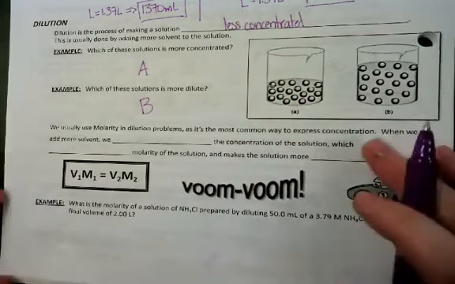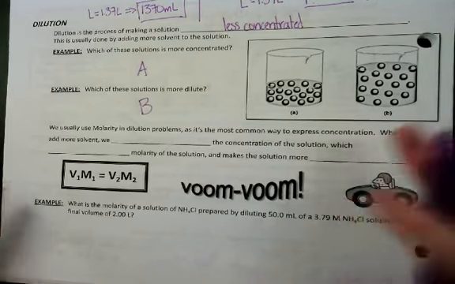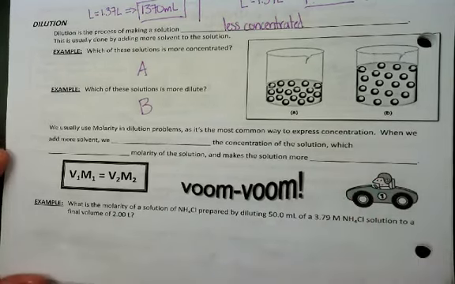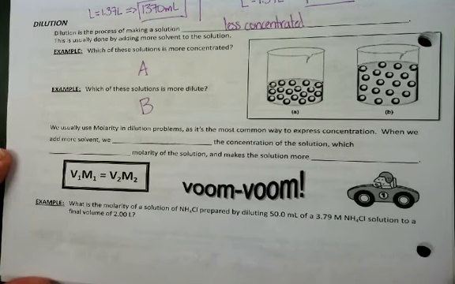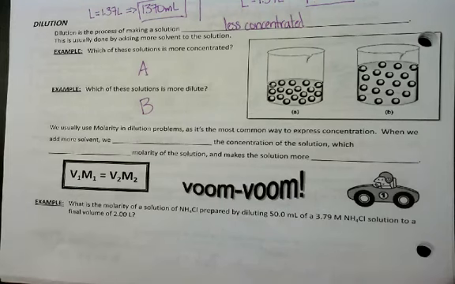You can also think of this as like making powdered drinks. The more powder you add, the more concentrated it's going to be. If you end up making it too concentrated, you can add in some liquid, some water, to dilute it down. That's just what's happening here.